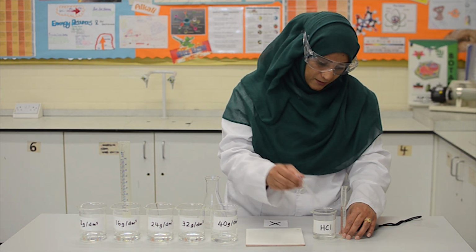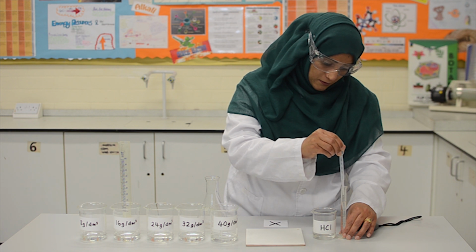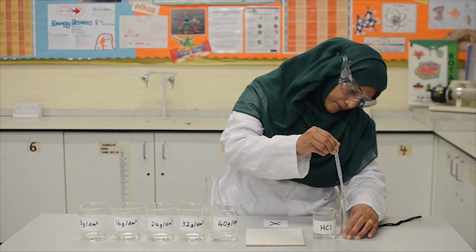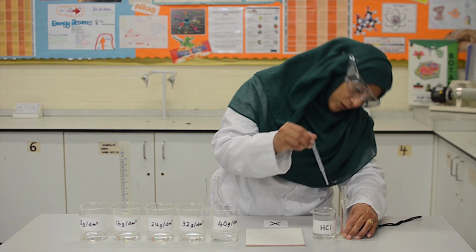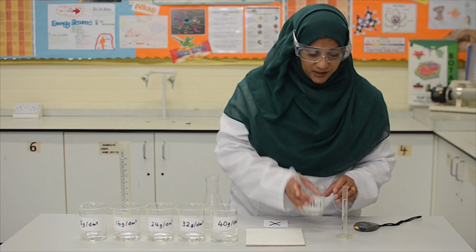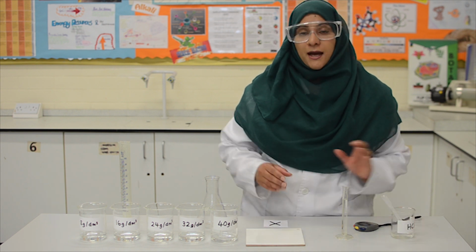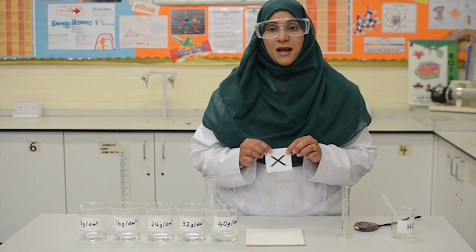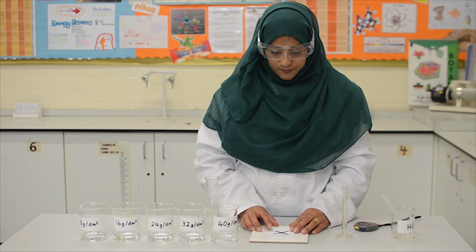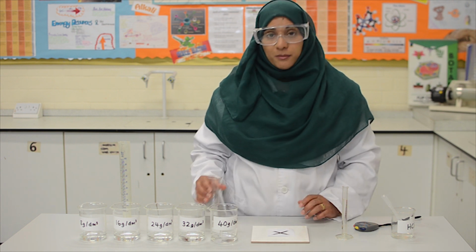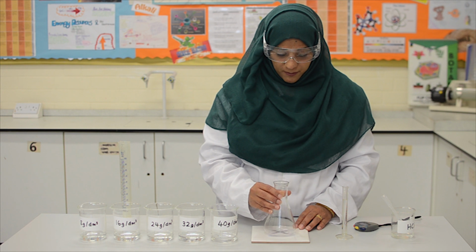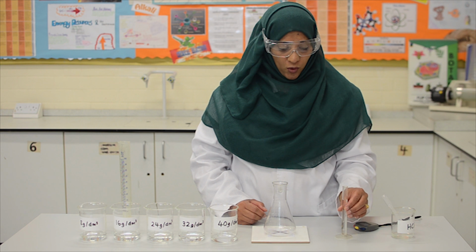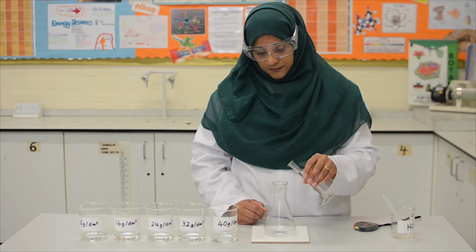Nearly there. Remember to read from the bottom of the meniscus. Okay, that is exactly 10 centimeter cubed. Now, first we need to place the black cross onto the white tile. Next, place the conical flask on top of the black cross. After this, we need to pour in the hydrochloric acid.